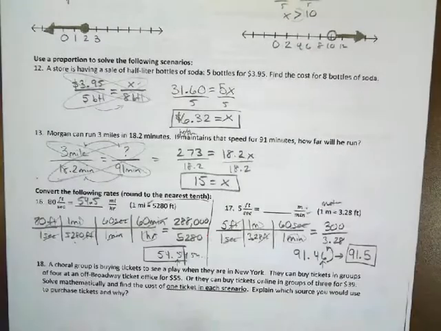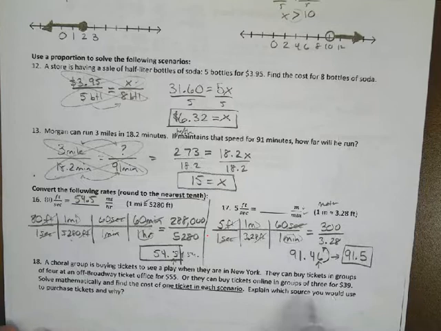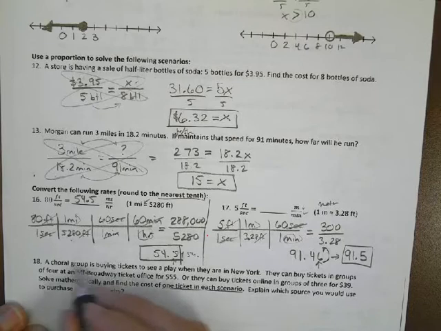Okay, one last one for our final part here. It says a choral group is buying tickets to see a play when they are in New York. They can buy tickets in groups of 4 at an off-Broadway ticket office for $55. Okay? Or they can buy tickets online in groups of 3 for $39. Solve mathematically and find the cost of 1 ticket in each scenario, and explain which source you would use to purchase tickets and why.